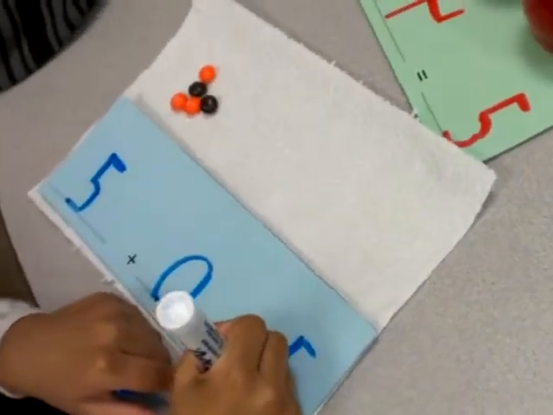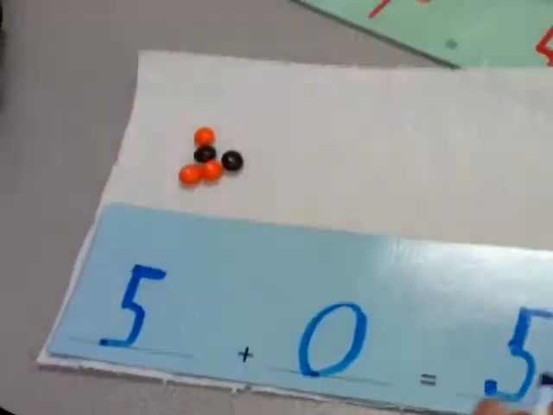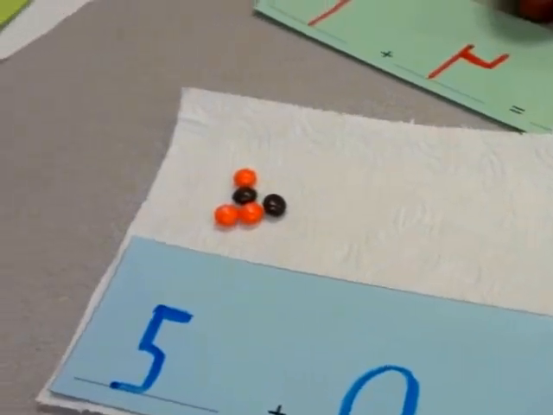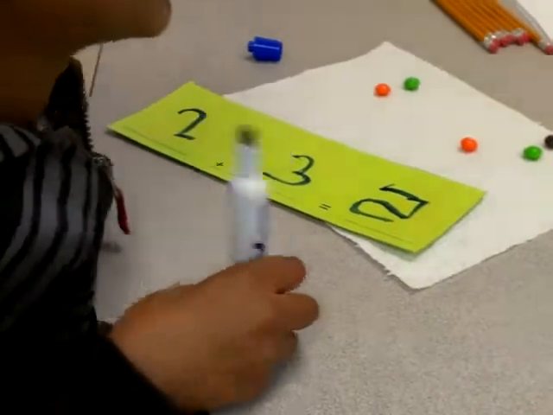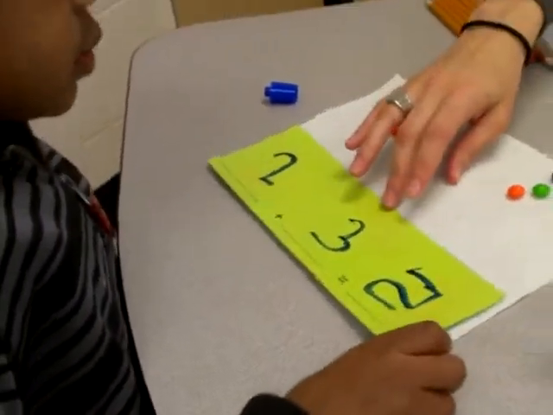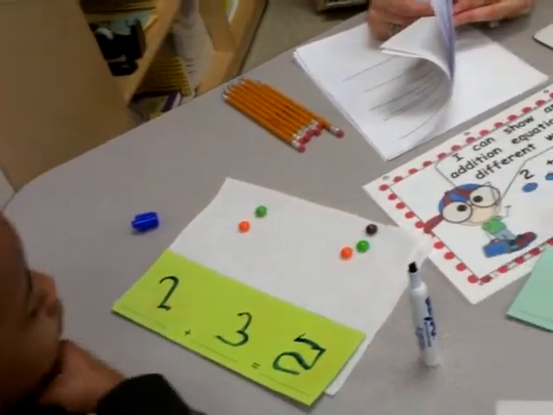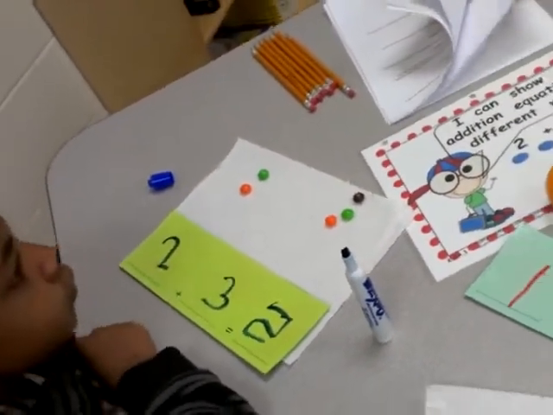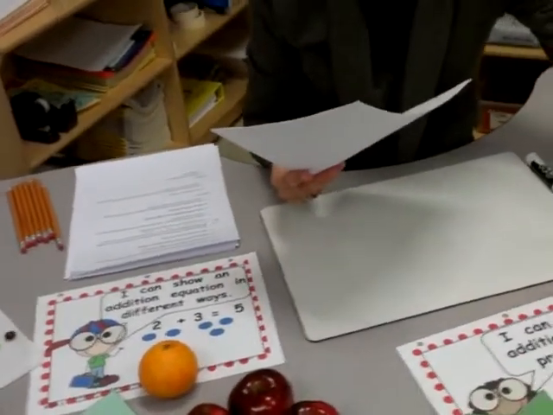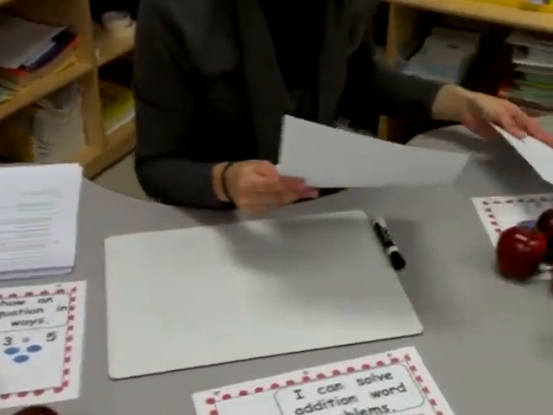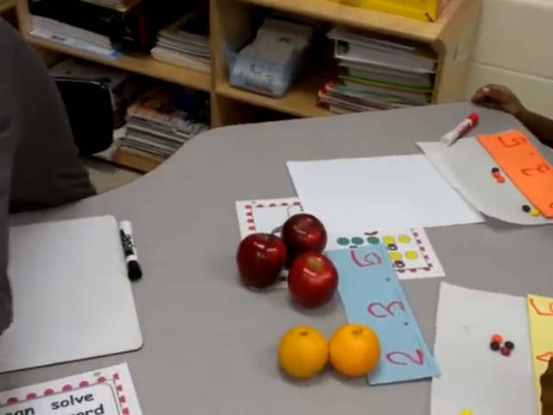Okay, let me see yours. Yeah, put it right here so I can see it. Very good. Very good. Very good. Now, what you're going to do is take your Skittles, and now you're going to draw them on this sheet of paper, okay?